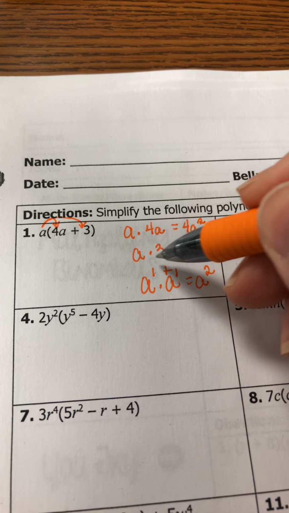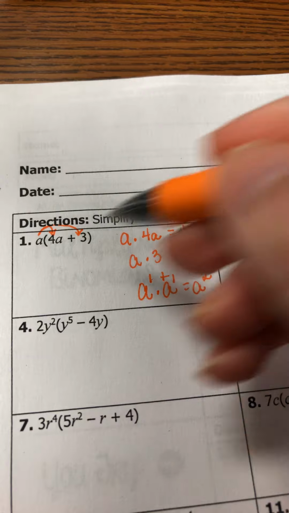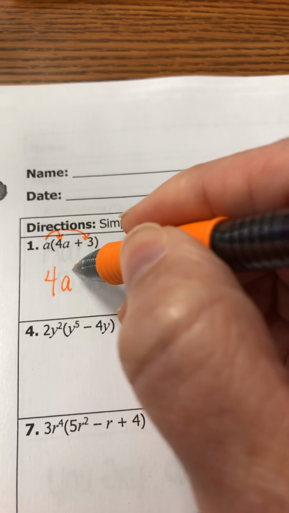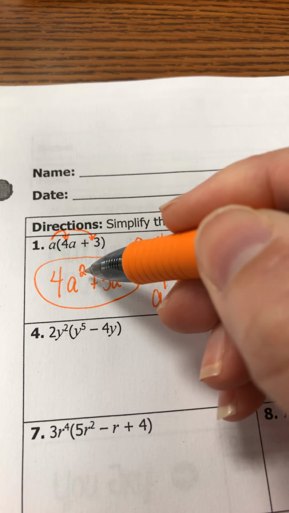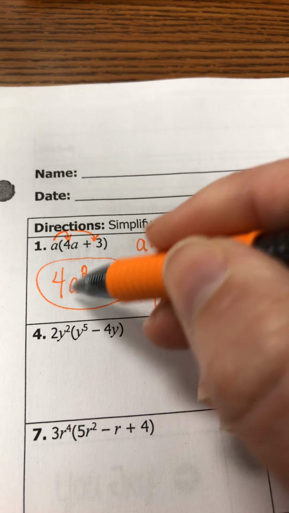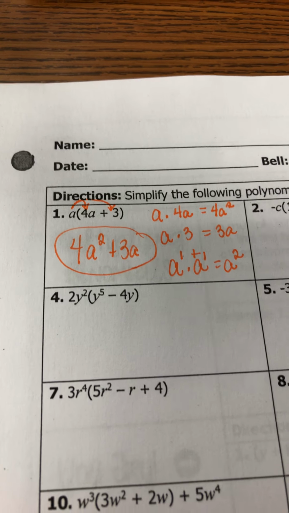When you multiply a times 3, that's just going to be 3a. So your final result is going to be 4a squared plus 3a. You get a degree 2, so that's quadratic, and 2 terms, binomial, a quadratic binomial.